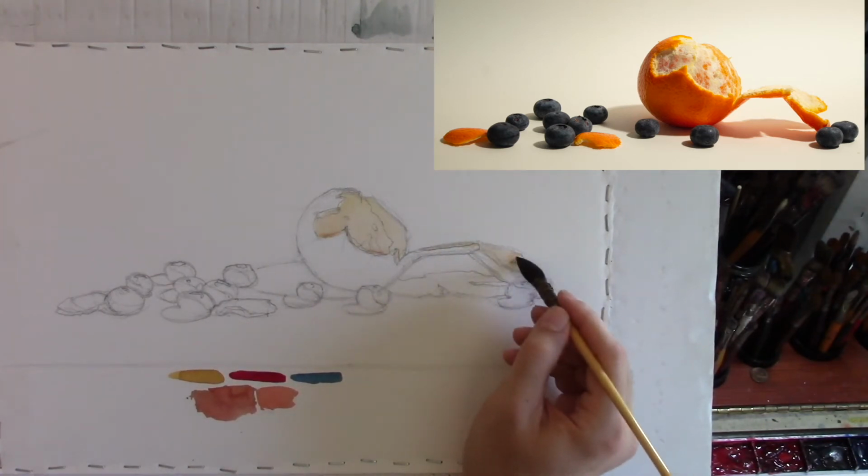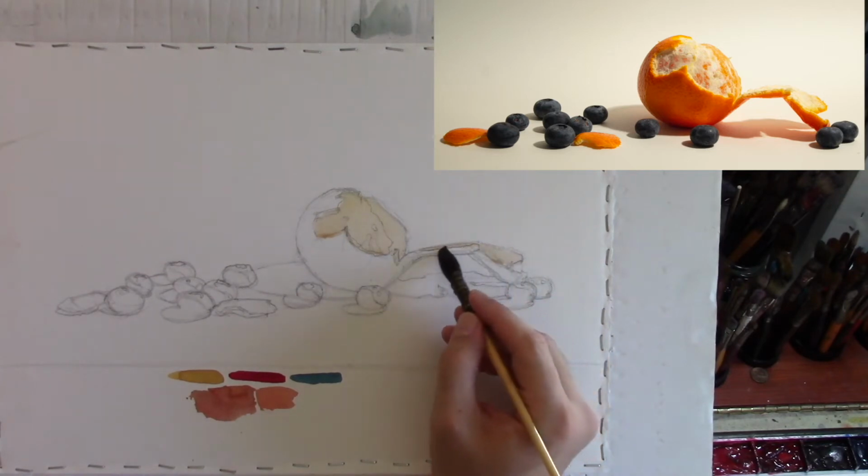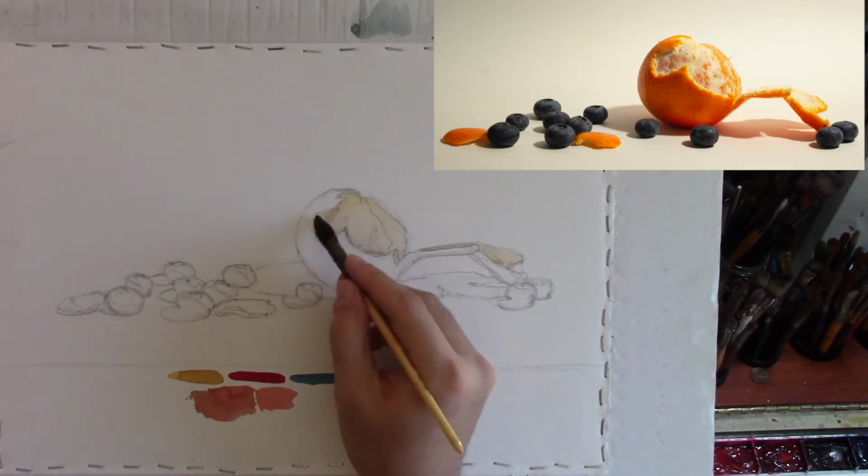Like I said during the color lecture, white doesn't really exist. There's always either a warm or a cool slant to it, depending on how the light's coming down.